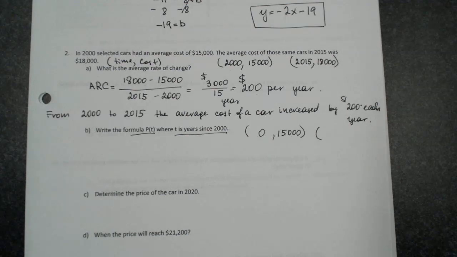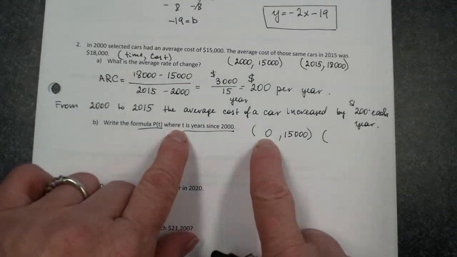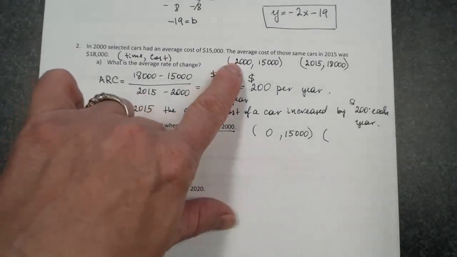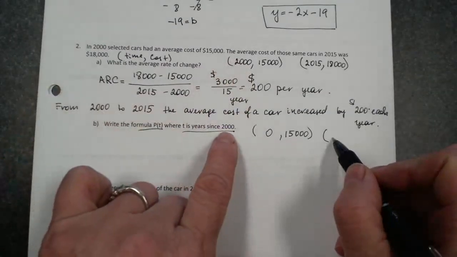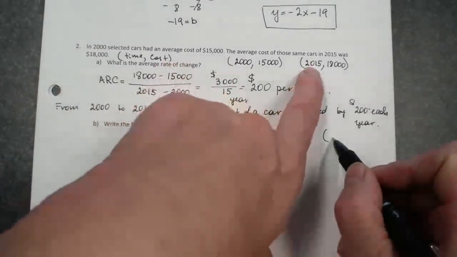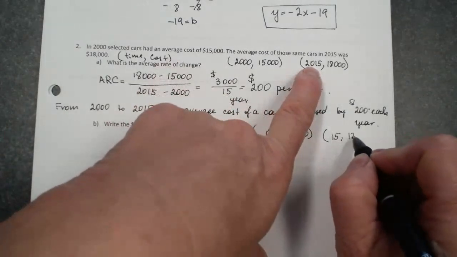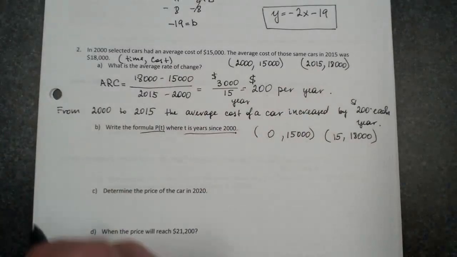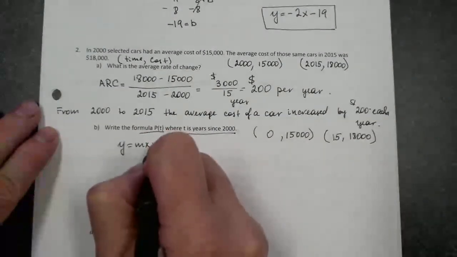So, how did we get the zero? We calculated how many years between 2000 and this 2000. Zero. Now we have to calculate how many years between 2000 and 2015. So it will be 15 here and 18,000 here. Okay? Now we have to write the equation.